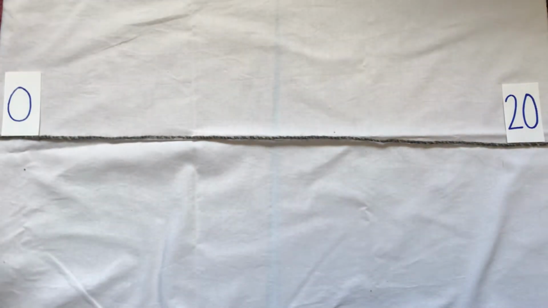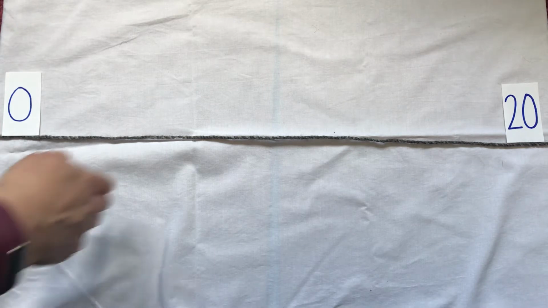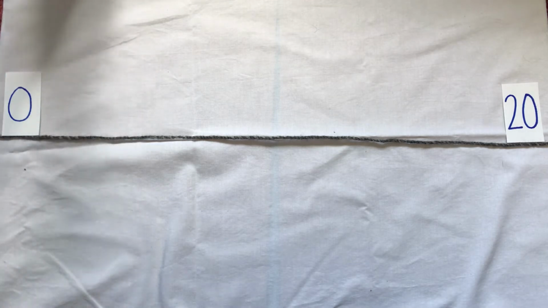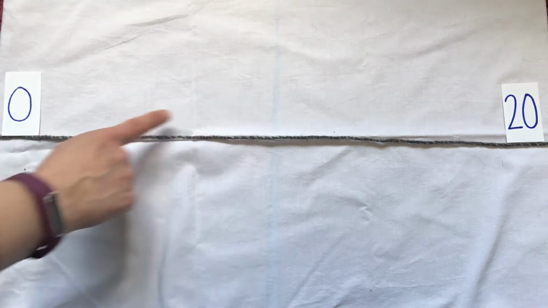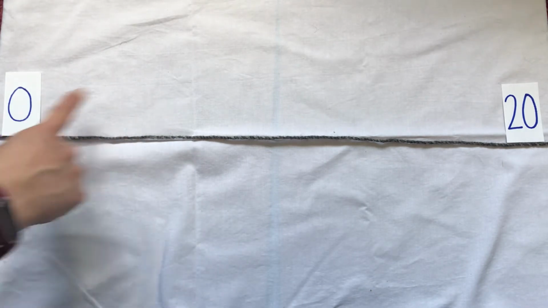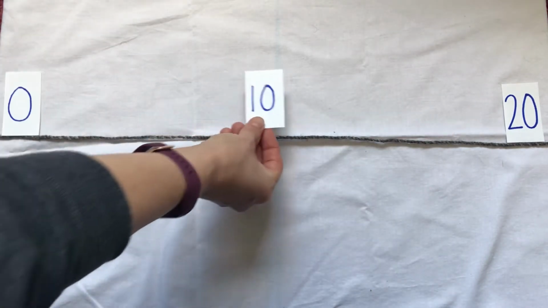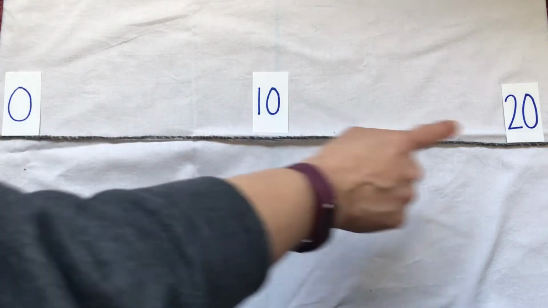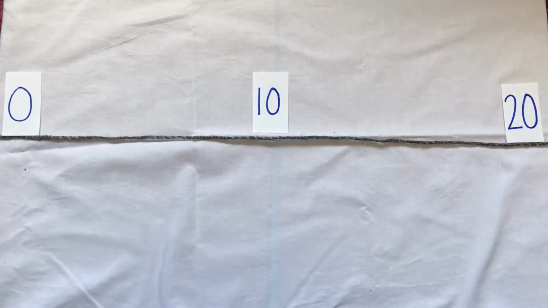Okay. Now remember our benchmark numbers. The benchmark numbers are the clue numbers that help us to figure out where all the other numbers go on the number line. So let's start with our middle number between 0 and 20. Do you remember what the middle number is between 0 and 20? It's 10, because 10 on one side and then 10 on the other side is 20 altogether.